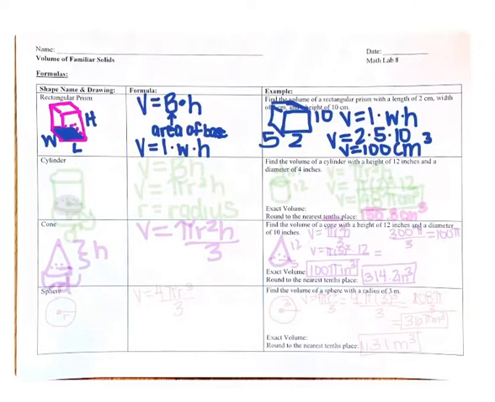The next shape we're going to talk about is a cylinder. And a cylinder, in terms of what you're familiar with, is a soup can. Draw our dotted lines so you can see through the figure.